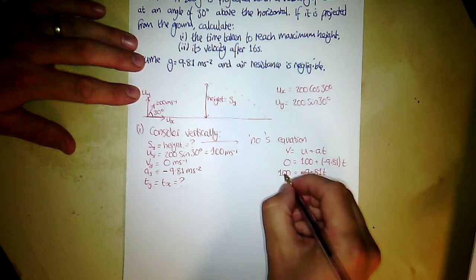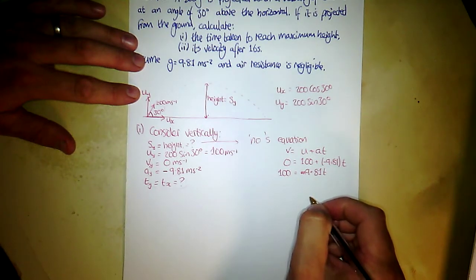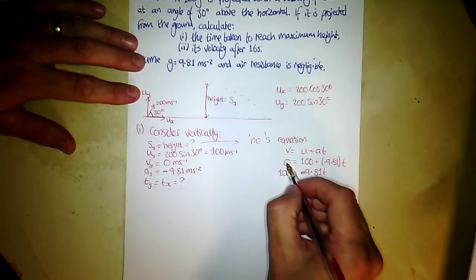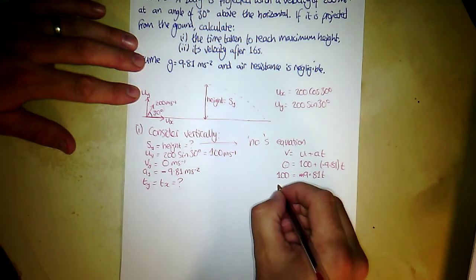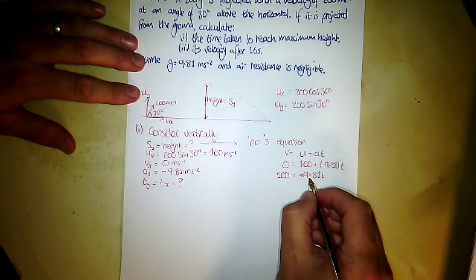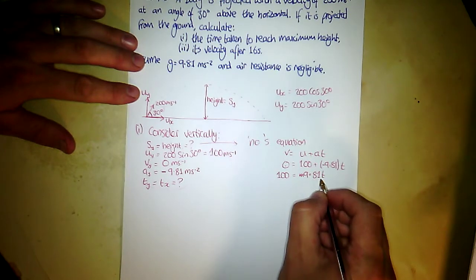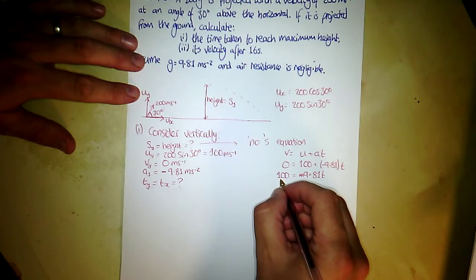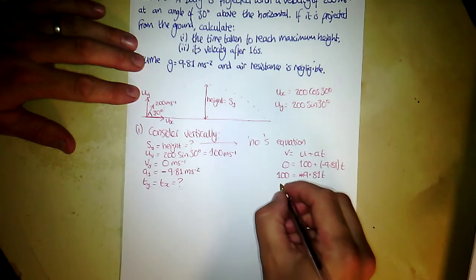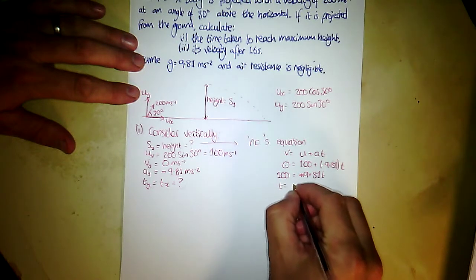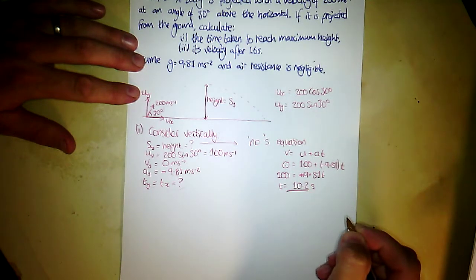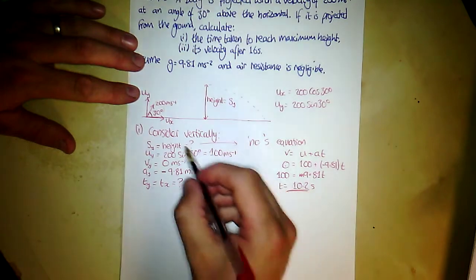We rearrange. 9.81 t equals 100. So we add 9.81 t to both sides to get rid of that and put it on that side. Dividing by 9.81 on both sides, we get 9.81 t divided by 9.81 is t, and 100 divided by 9.81 for our answer, giving us t equals 10.2 seconds. And that's our answer, the time to reach maximum height.